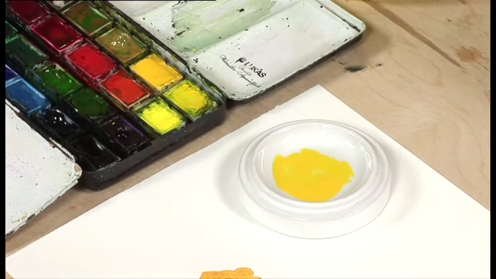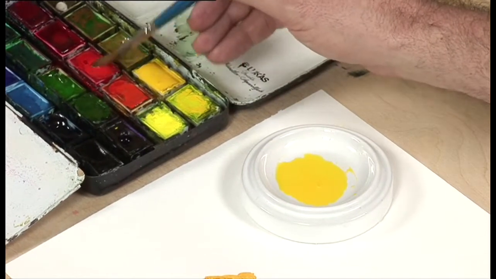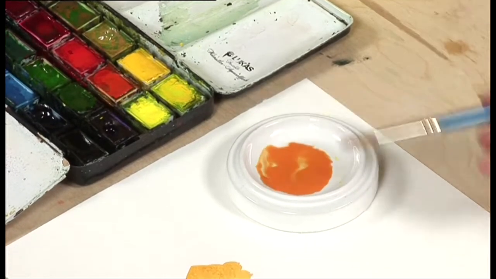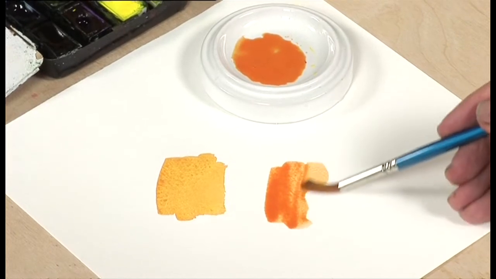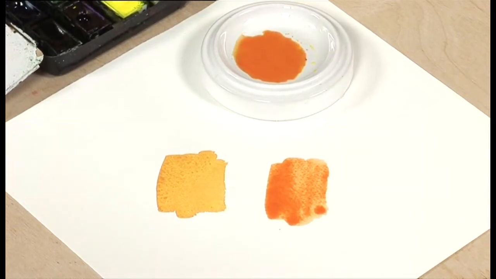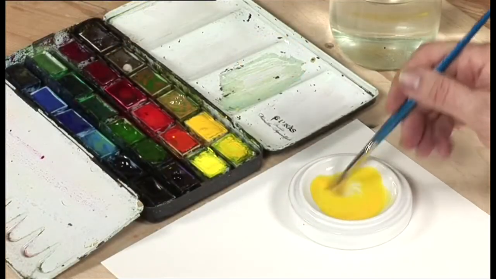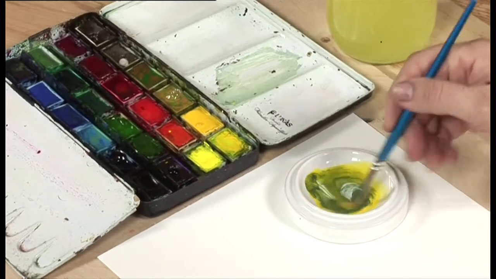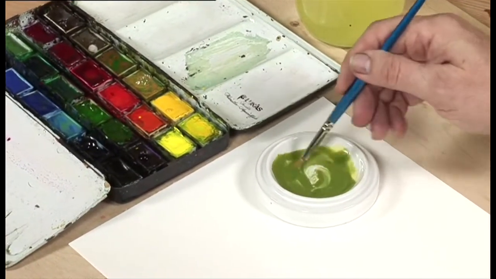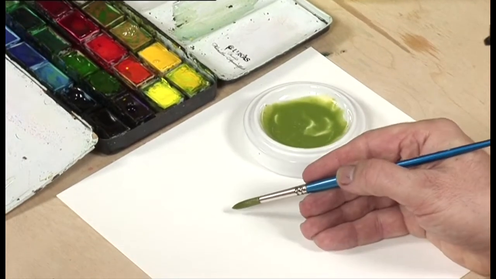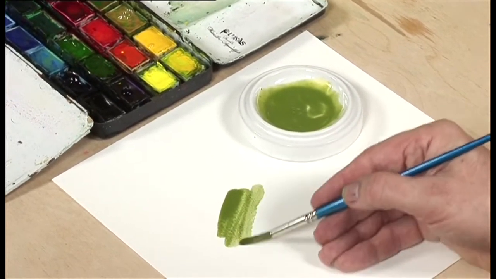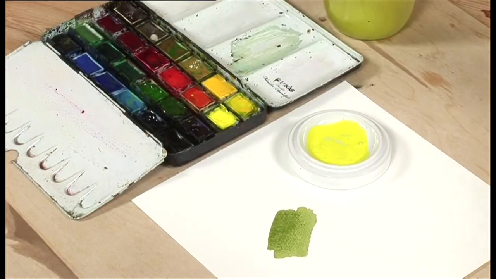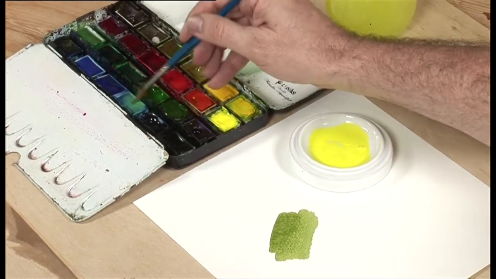A bright orange can be obtained from a mix of cadmium red and cadmium yellow. When it comes to greens, a mix of ultramarine and cadmium yellow makes a muted green, while cerulean and cadmium lemon make a bright leafy green when mixed together.